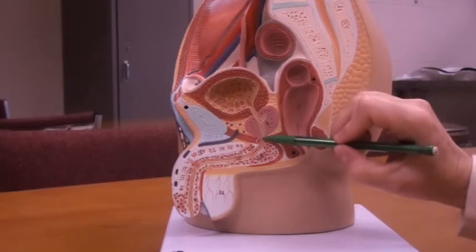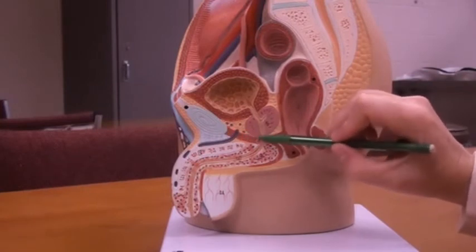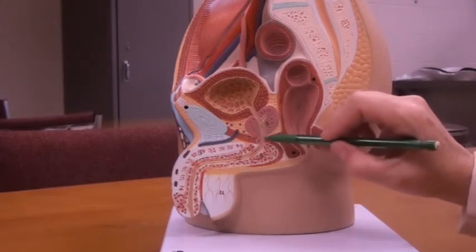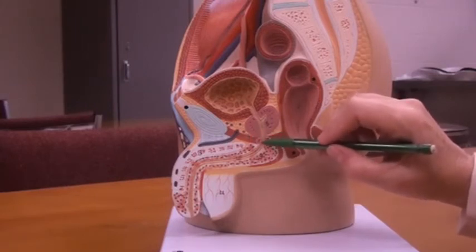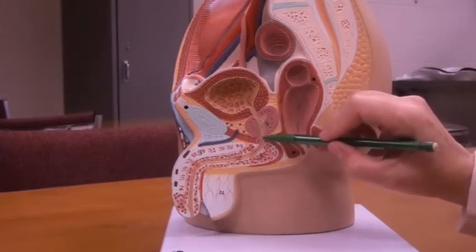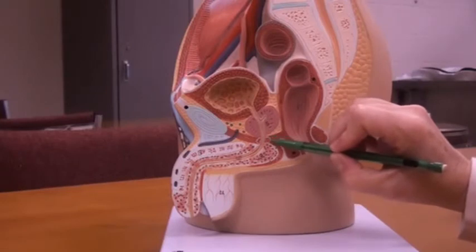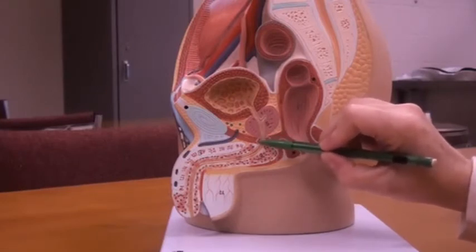The urethra is going to continue. At this point, it passes through the urogenital diaphragm, and it changes names. At this point, it's called the membranous urethra. And we can see on either side these little white circles, and these represent the bulbourethral glands.